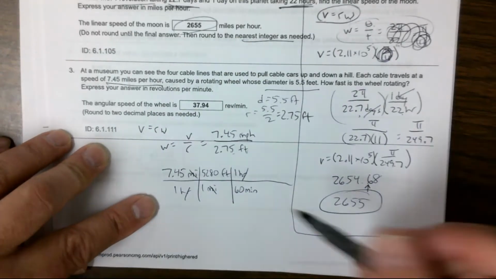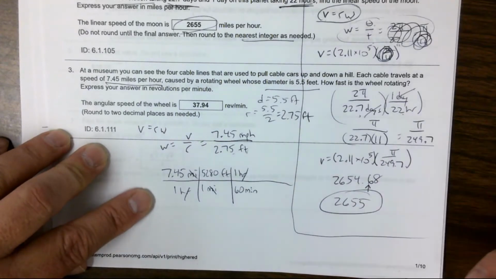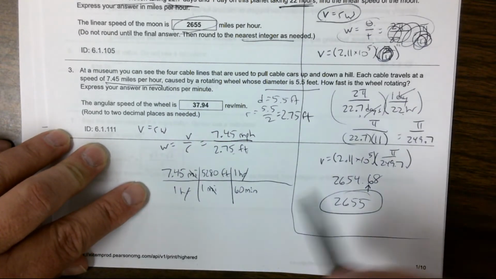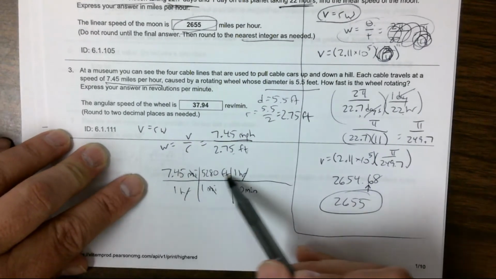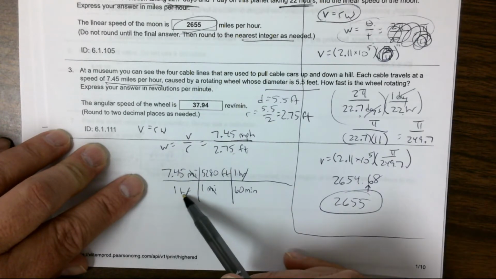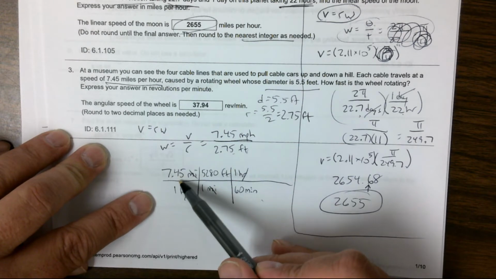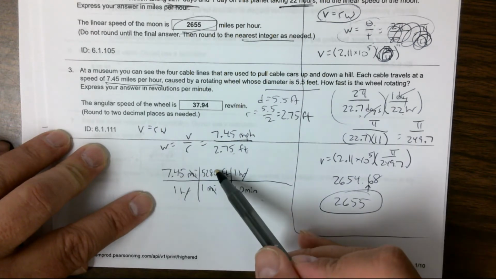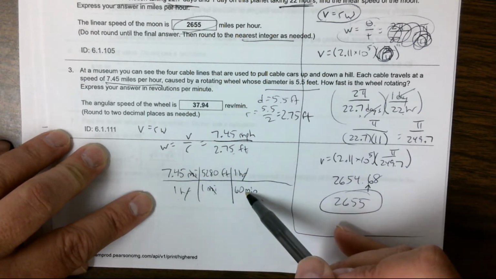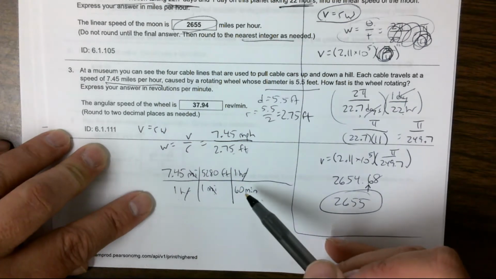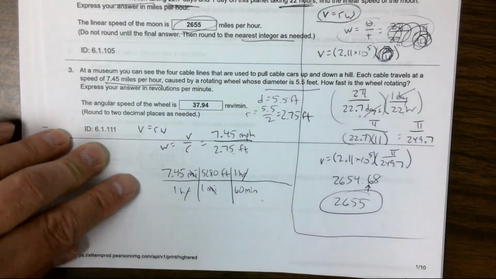Whenever you see something like this, there are several ways you could think about it. You could either multiply your numerators and divide by multiplying your denominators, or you could say 7.45 over 1 times this over 1 times 1/60th. There are a couple of different ways to group it together.